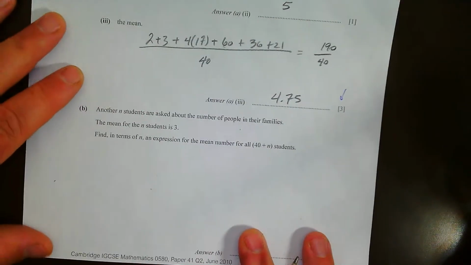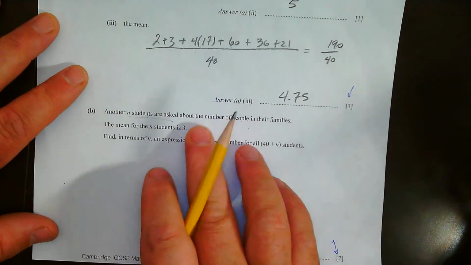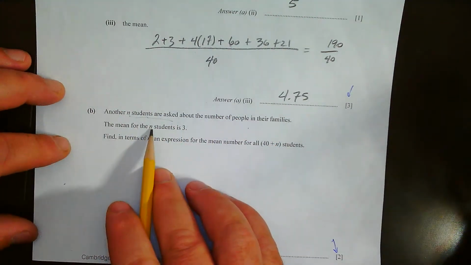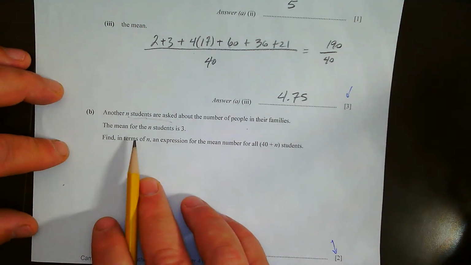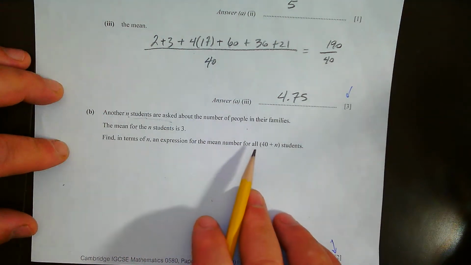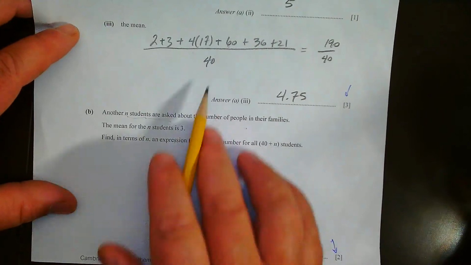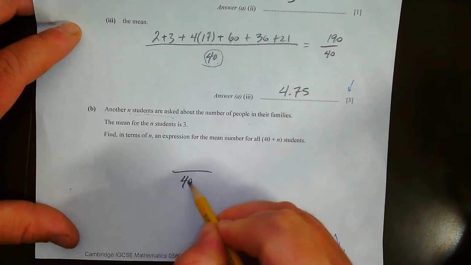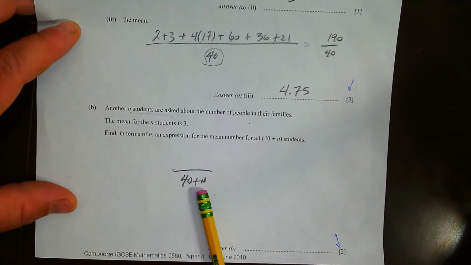Now, last one is the one that causes a lot of headache, okay? So it says that another N students are asked about the number of people in their families, and the mean for those number of students is 3. So then it says find in terms of an expression for the mean of number of students that is 40 plus n students. So check this out. This number has been changed to 40 plus n because there's now n more students. We don't know how many more there are. It could be 7, could be 14, could be 306.